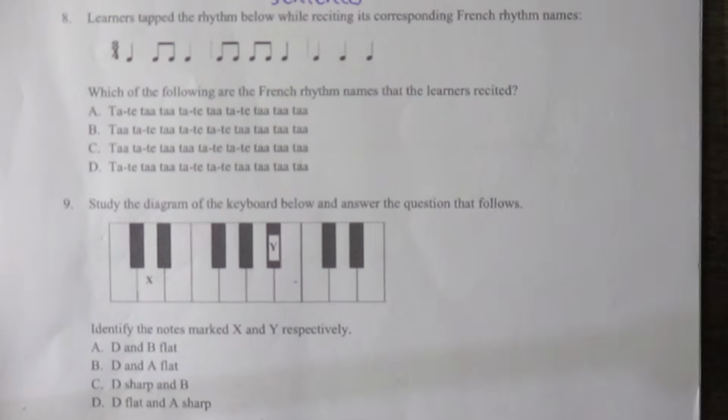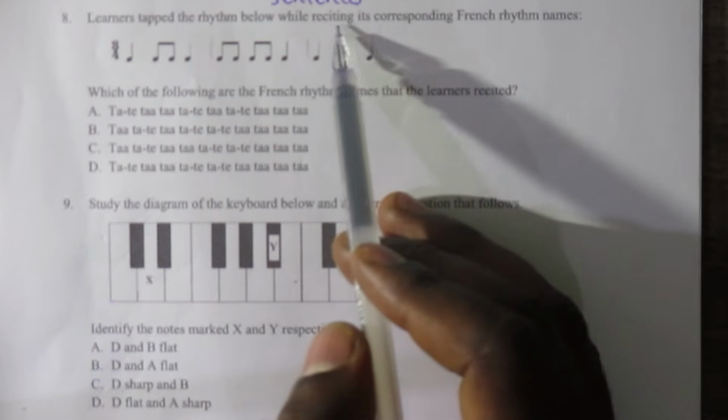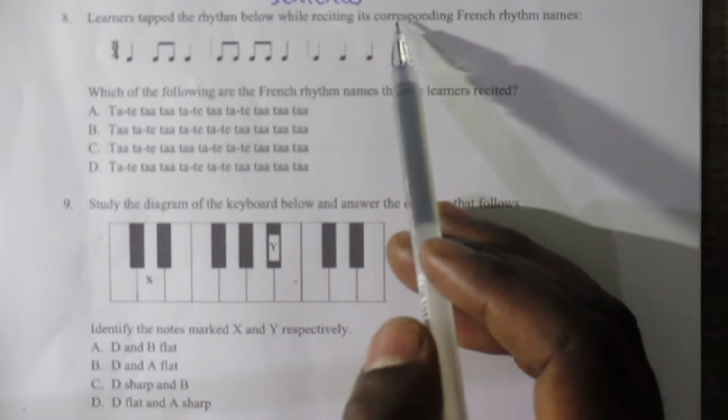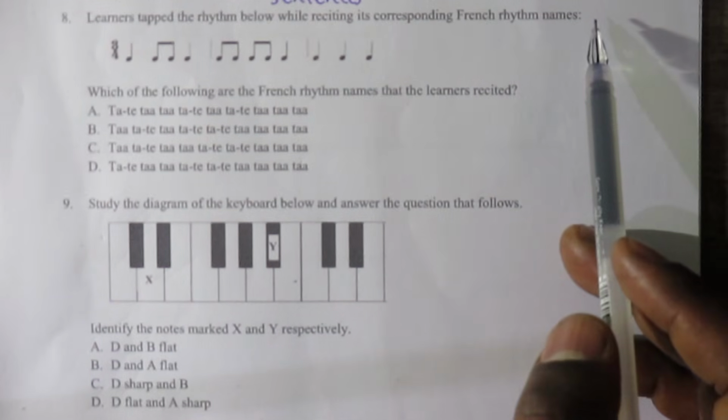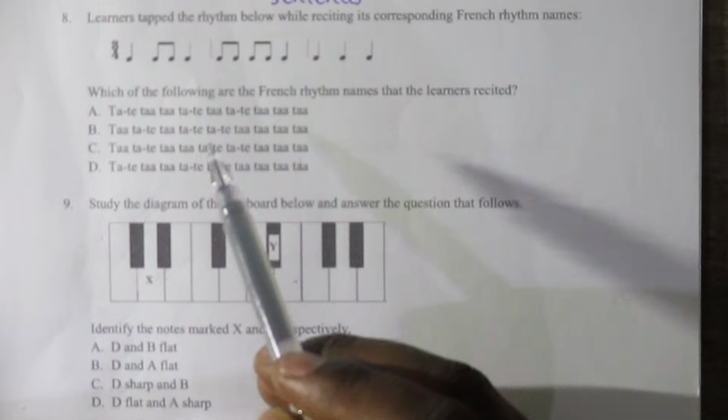To question 8. Learners tapped the rhythm below while reciting its corresponding French rhythm names. It's a 3/4 bar rhythm.